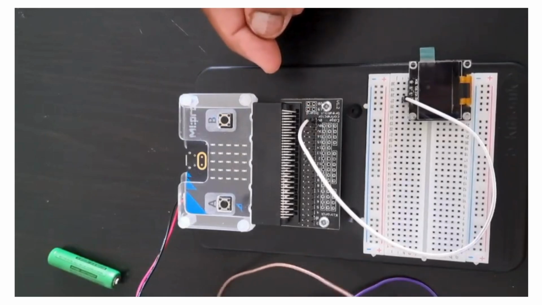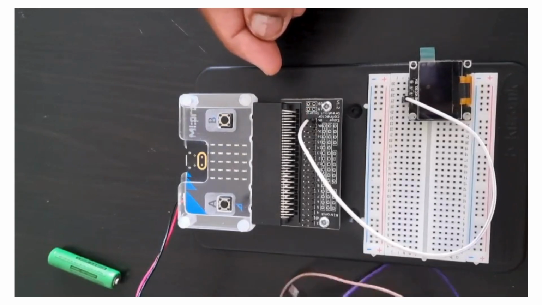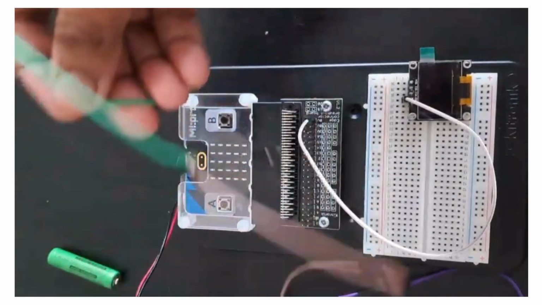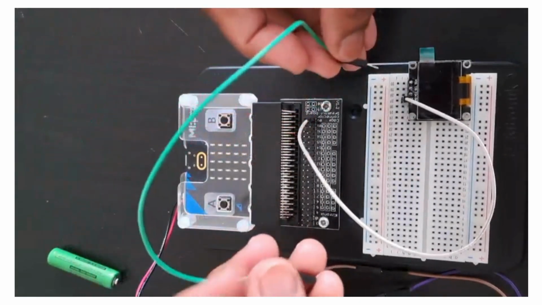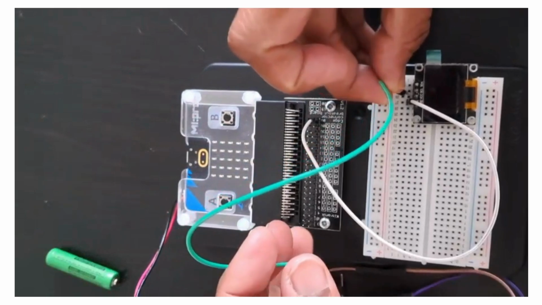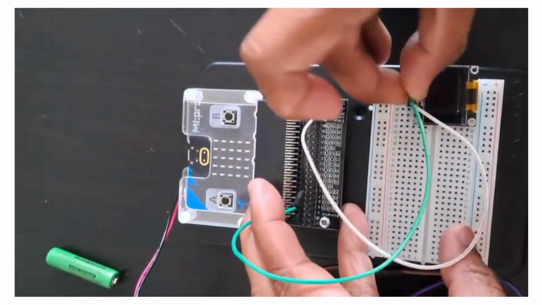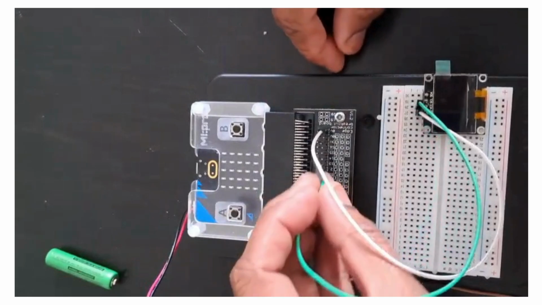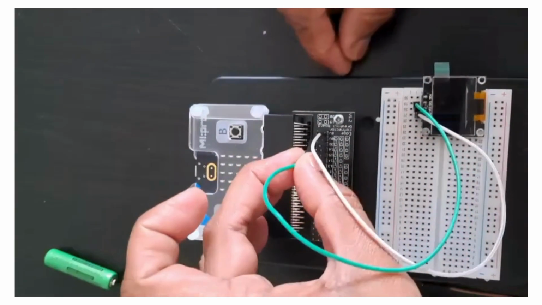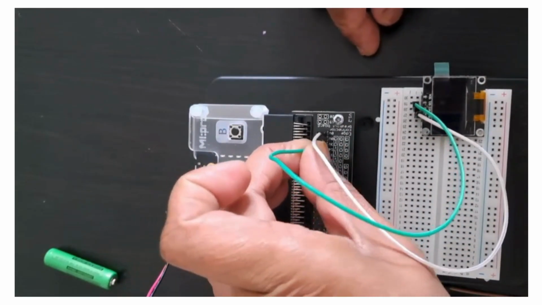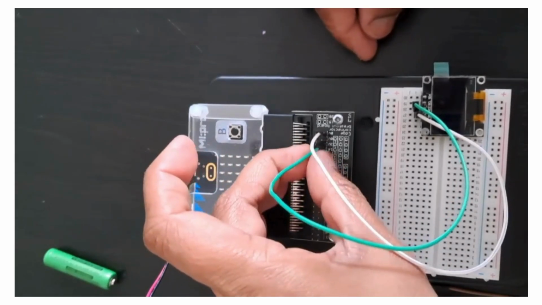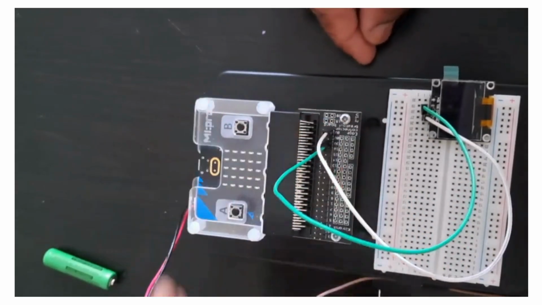And then next the VCC or the voltage, I'll take this green pin and the second one, that is 28 pin. If you can see here, V3, so I'll fix V3 here.